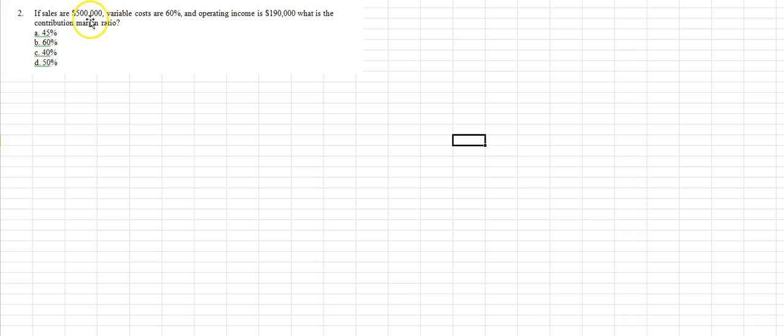If sales are $500,000, variable costs are 60%, and income from operations is 190,000, what is the contribution margin ratio? To answer this question, we have to understand what I am talking about when I say contribution margin ratio. There are two ways to present the income statement that we've been talking about, the absorption and the variable costing. Contribution margin relates to the variable costing method, not the absorption costing method.